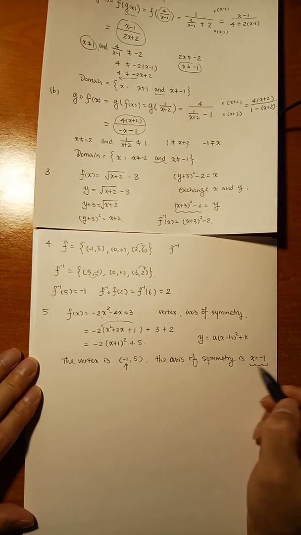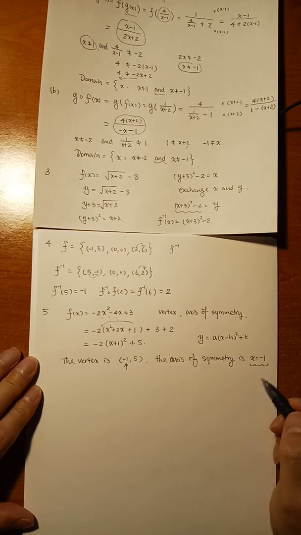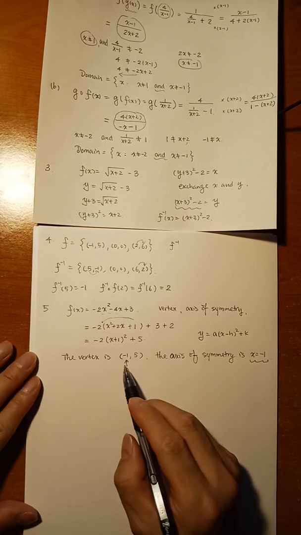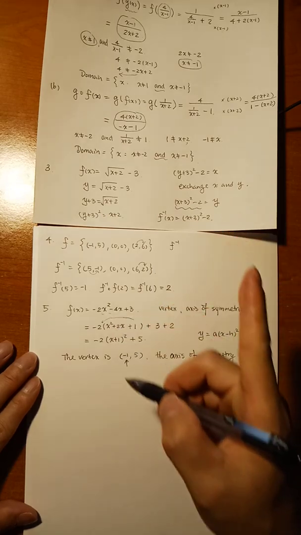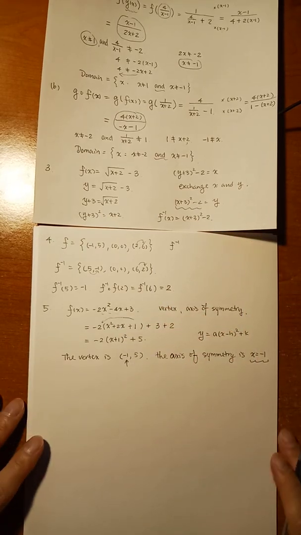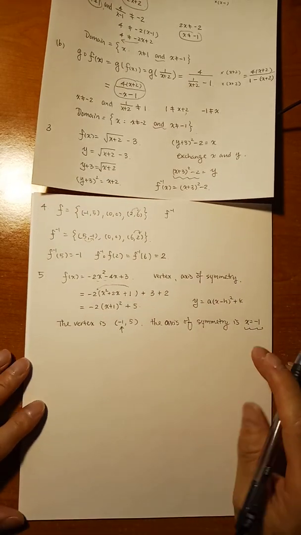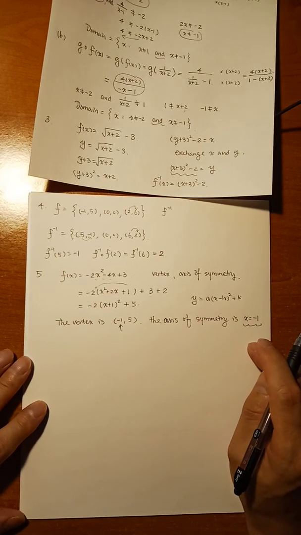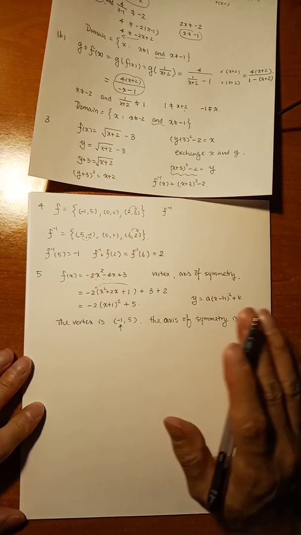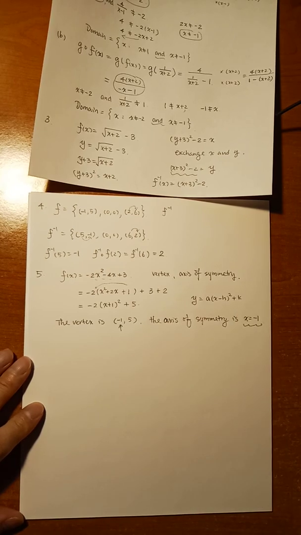But the axis of symmetry must be an equation, not just a point or a value. x equal to negative 1 represents a vertical line. All right? So this is not a point. You must write in this form. Just putting the number is not correct.